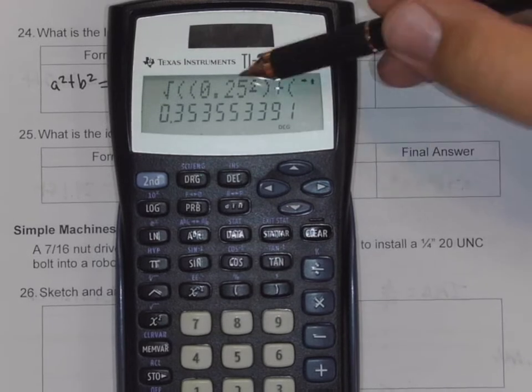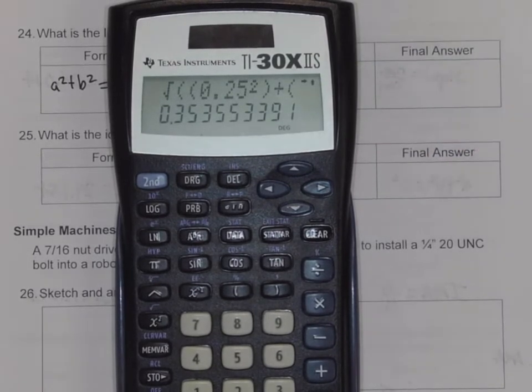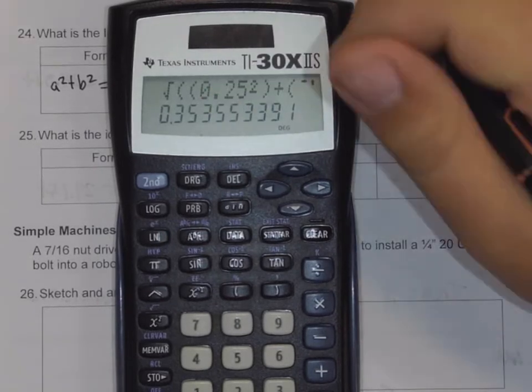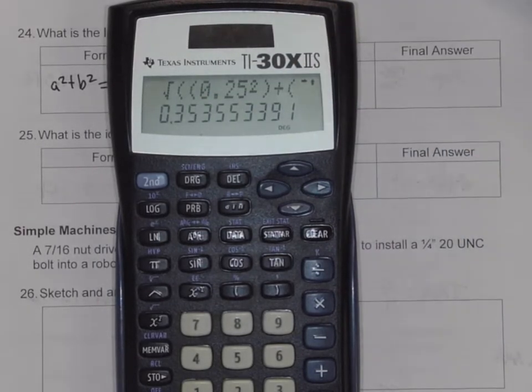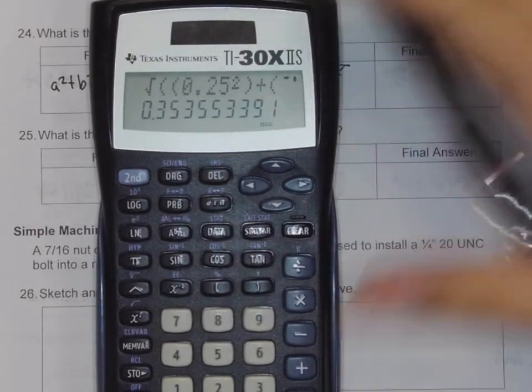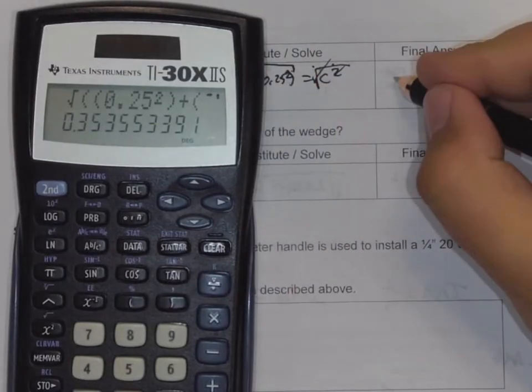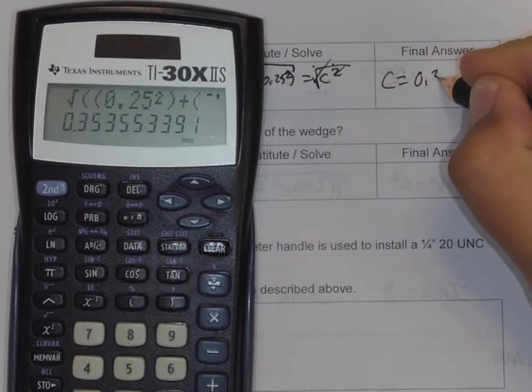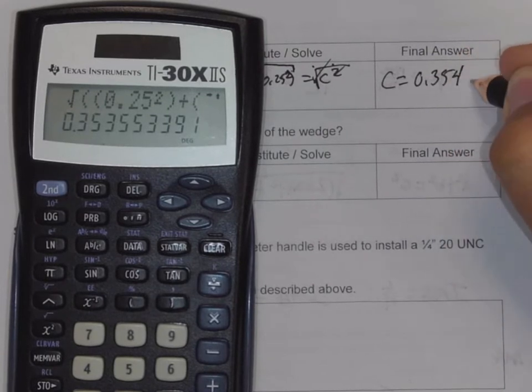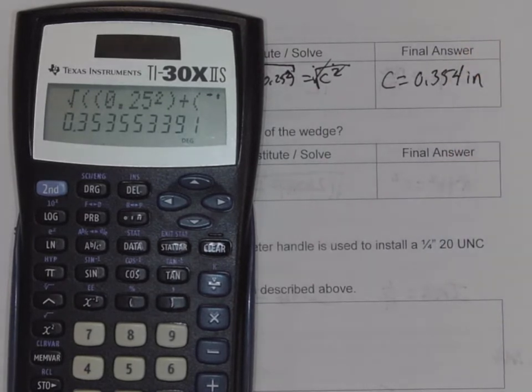Looking at our significant figures, especially with fractions, we'll go with about 3 significant figures, maybe one more for an extra digit here. So I'm going to round this off to c equals 0.354 inches.